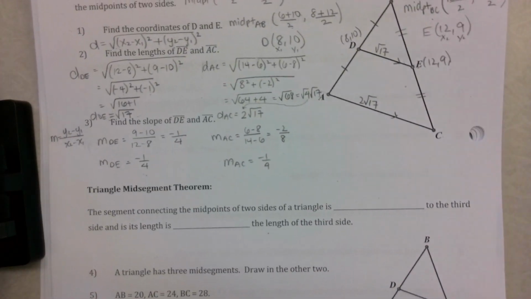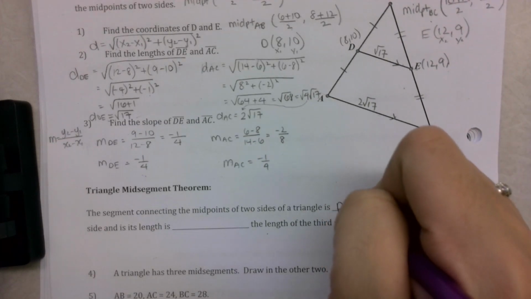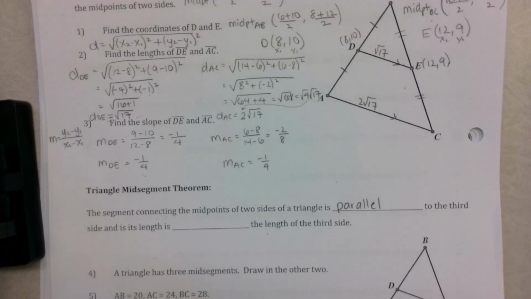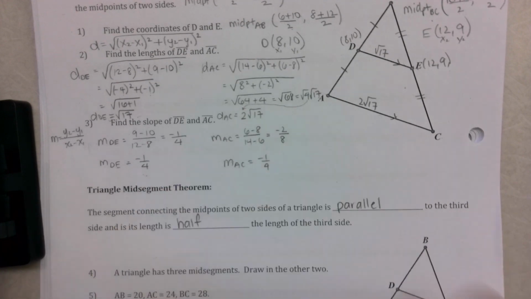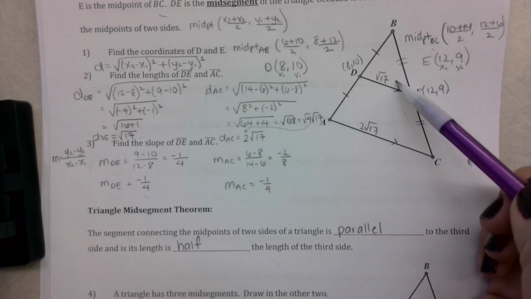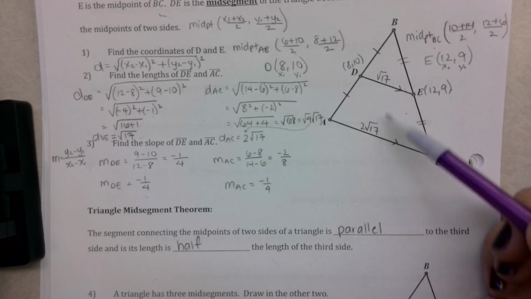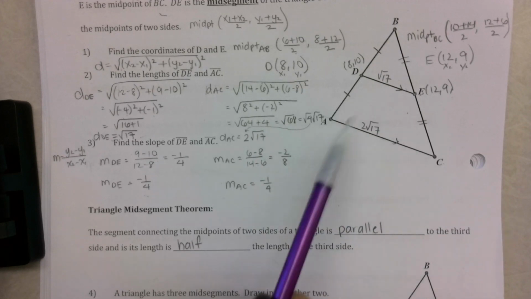So that brings us to our triangle mid-segment theorem, which is: the segment connecting the midpoint of two sides of a triangle is parallel to the third side, and its length is half the length of the third side. And we can see that here. If DE is root 17 and AC is 2 root 17, DE is half of AC. And their slopes are both -1/4.